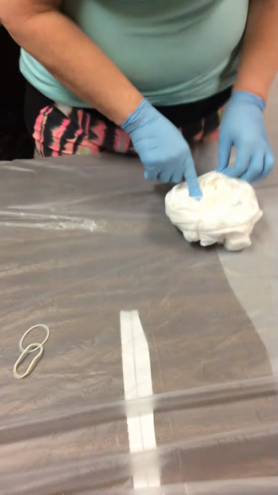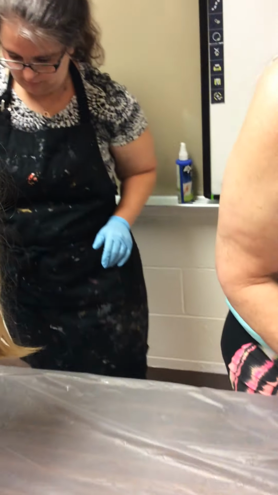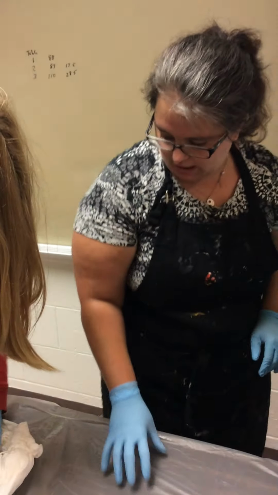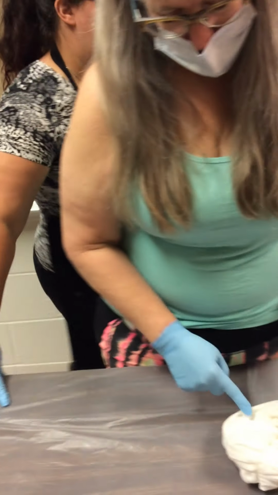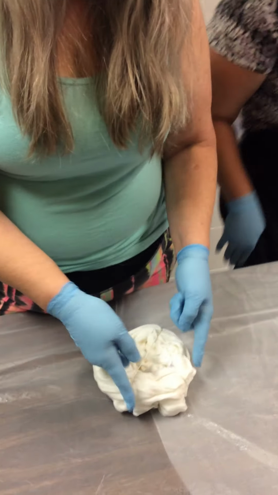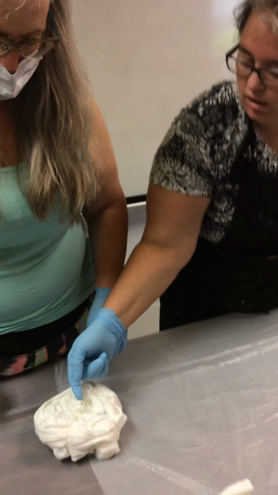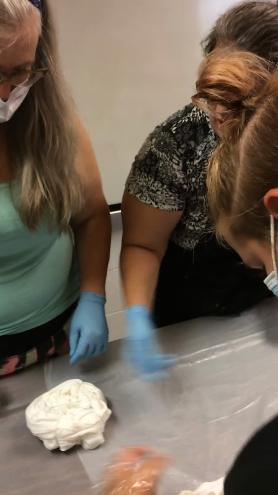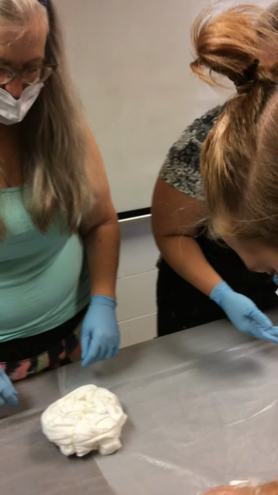Okay. How we doing over here? Looking good, guys. What happens if I just put a rubber band right there? Because what I got is like a quarter. Yeah, if you want to go ahead and do that, the only thing the rubber bands will do, if you want it to, is help guide where to put your colors.